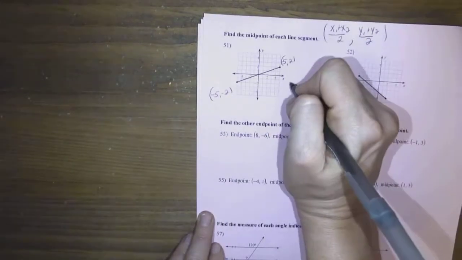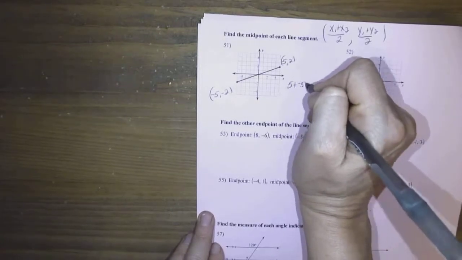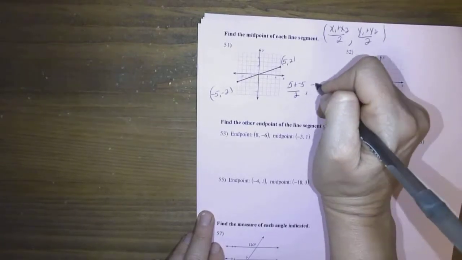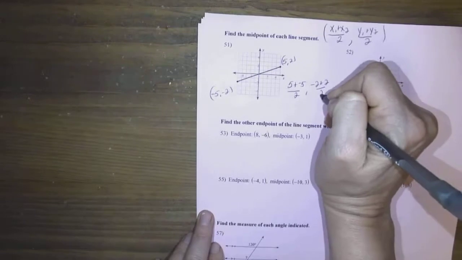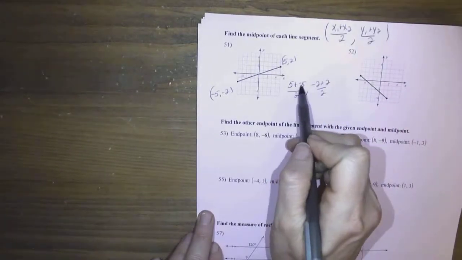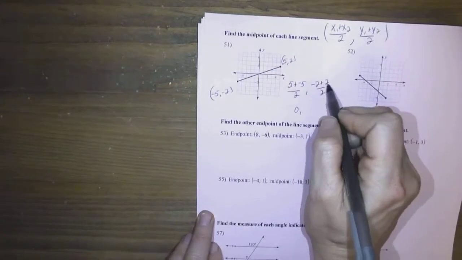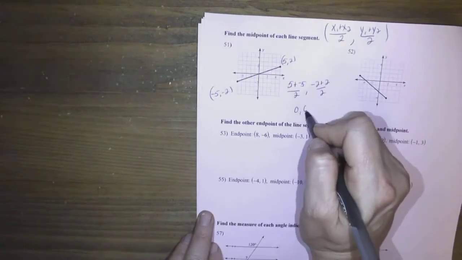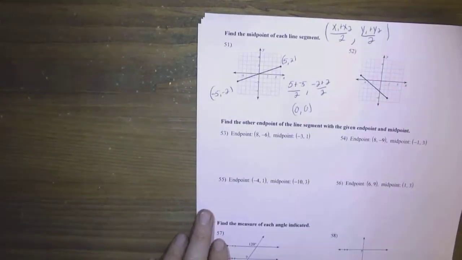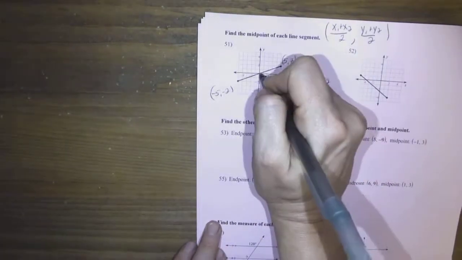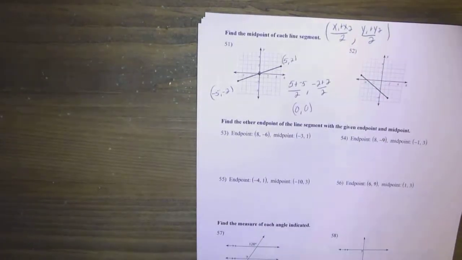So if I add my x's, 5 plus negative 5 divided by 2, and negative 2 plus 2 divided by 2, I add those, I get 0. 0 divided by 2 is 0. Add those together, I get 0 divided by 2 is 0. When it's a graph, I like to plot the point. 0, 0, and I like to think, does that look like the middle? Heck yeah, so I know I'm right.